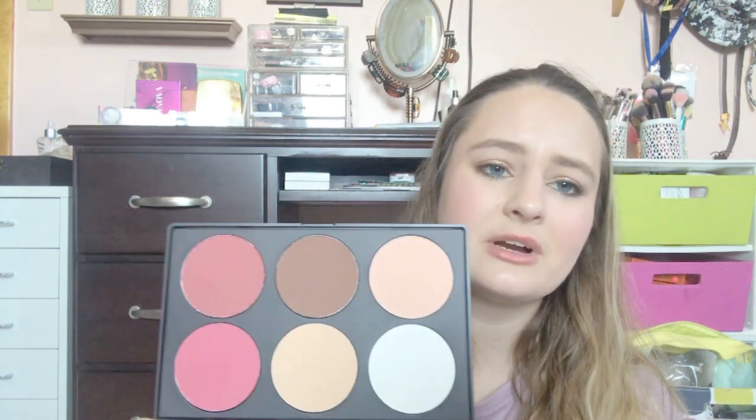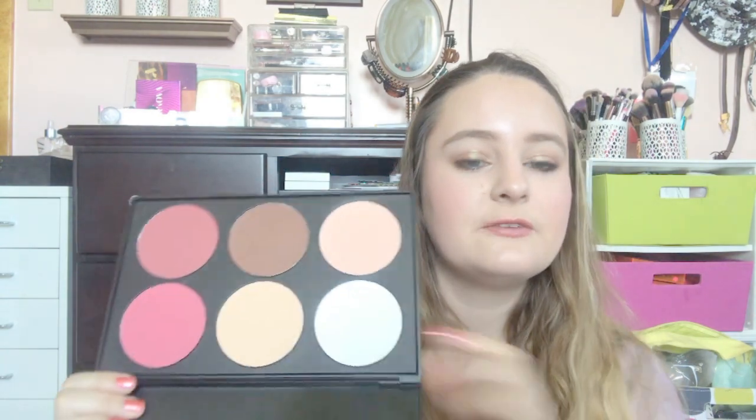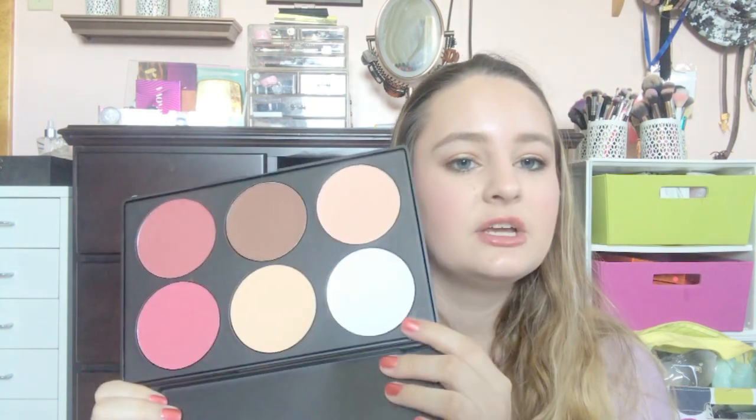I use these primarily for the blush shades, and I think the other one I used the face shade quite a bit. But it's just a cheaper formula. You can use the white to change the tones of the blushes as well. They are nice. They're not the best quality, but they are pretty nice.